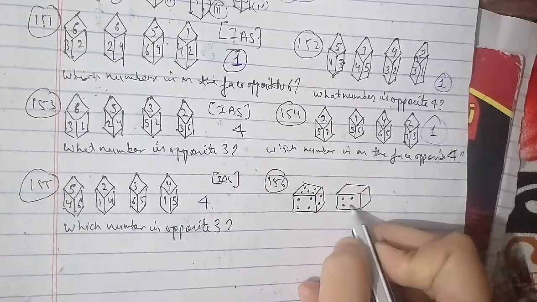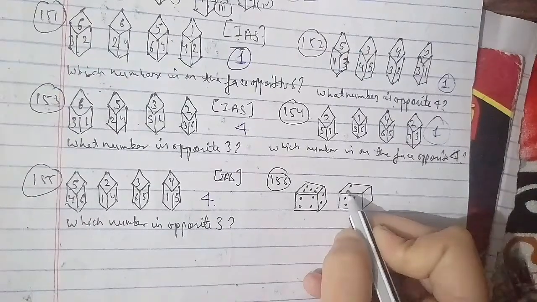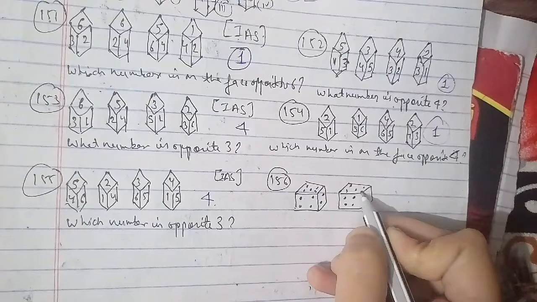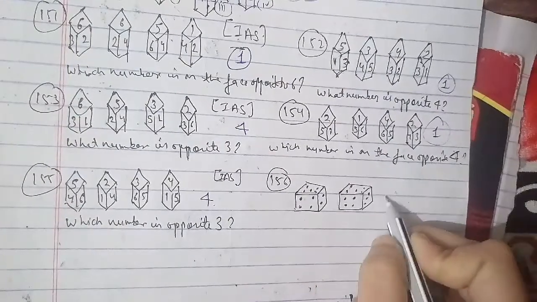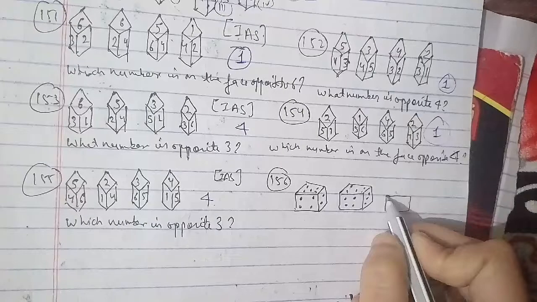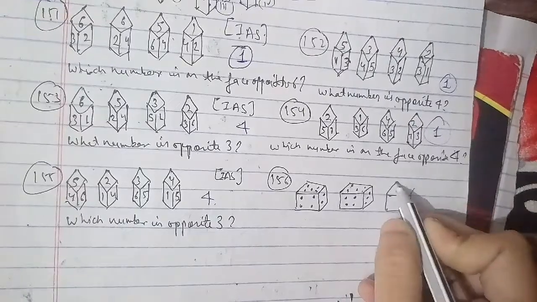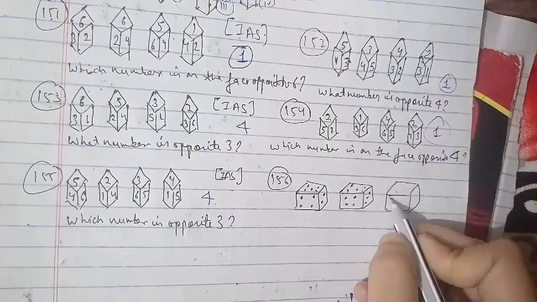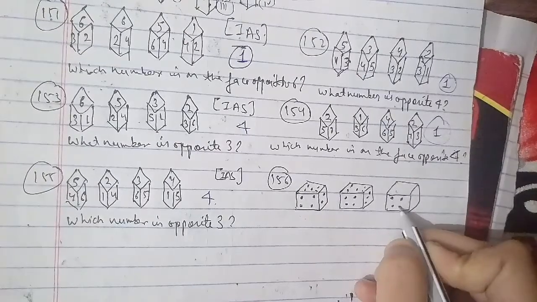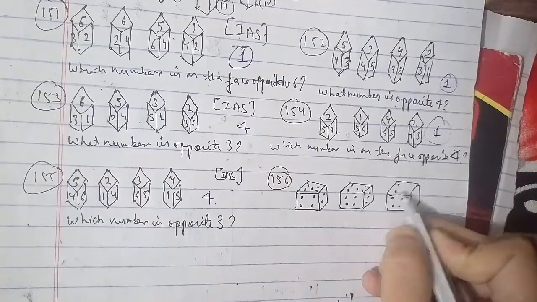This is the third cube. This has been the fourth cube that has been represented here.